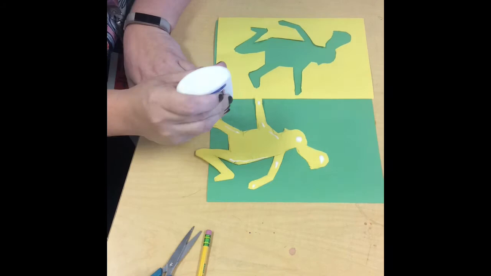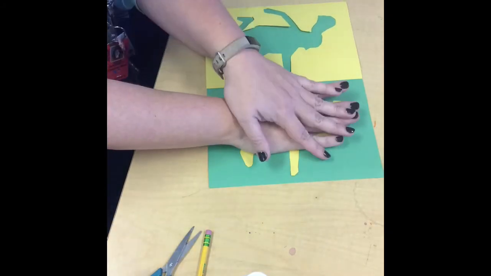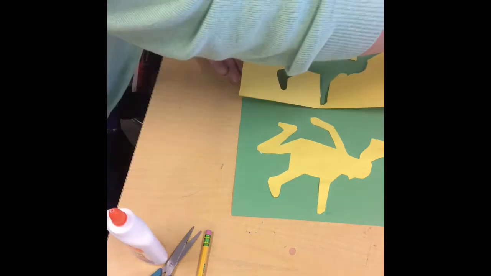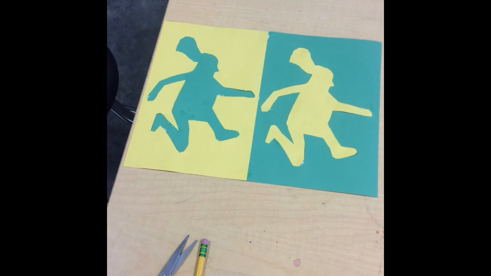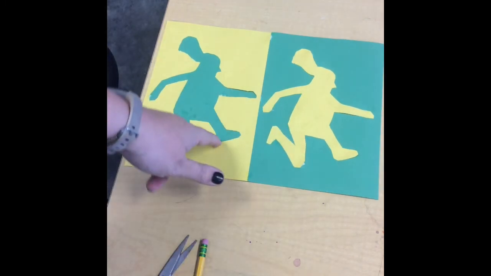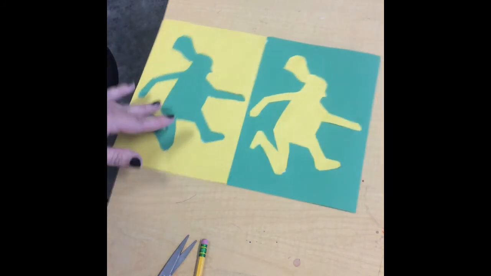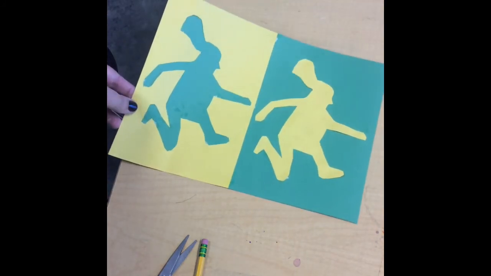Here we go. All right, friends, I've glued down my positive and my negative shape. I made sure that they were aligned and facing the same direction. And your project should look something like this when you're done.